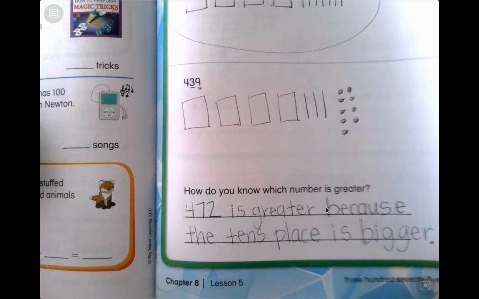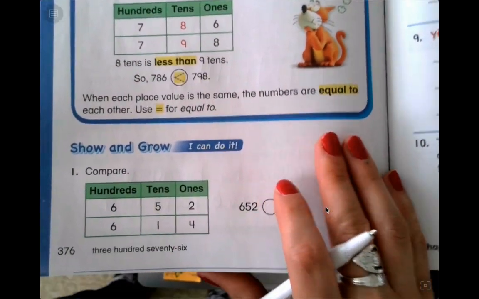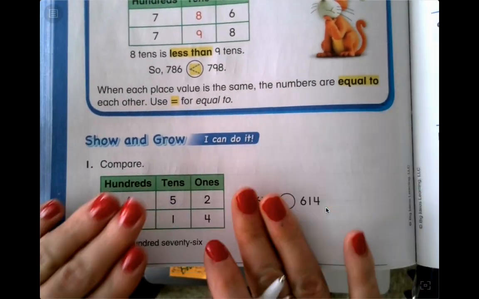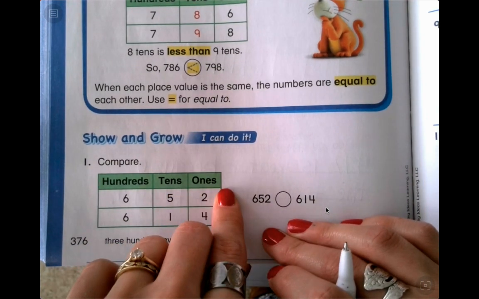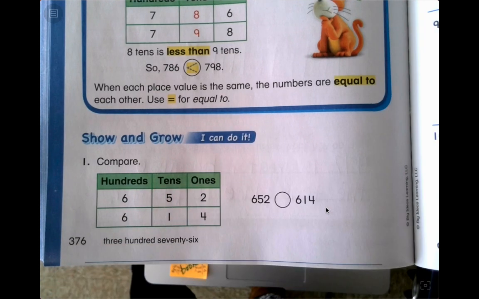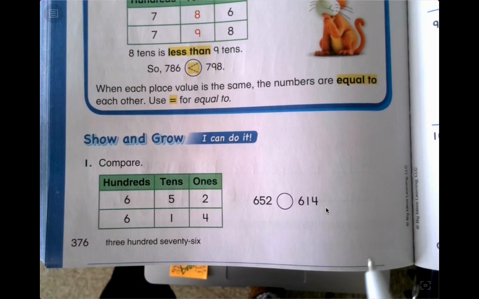Okay, next page. All right, so I'm going to jump right down to the problem because I think it's easier to look down here. All right, so we have hundreds, tens, and ones. Everyone say hundreds, tens, ones. Hundreds, tens, ones. So don't forget a 3-digit number. You have to know what is their place value.